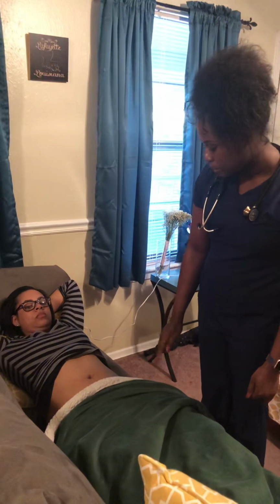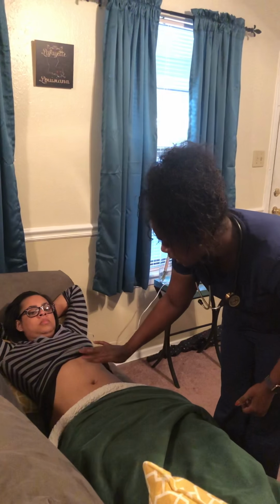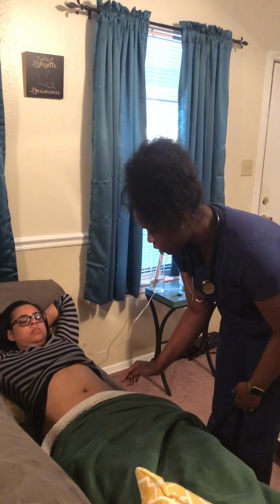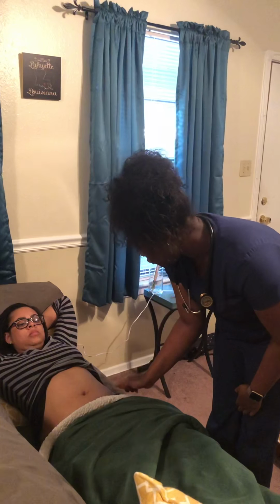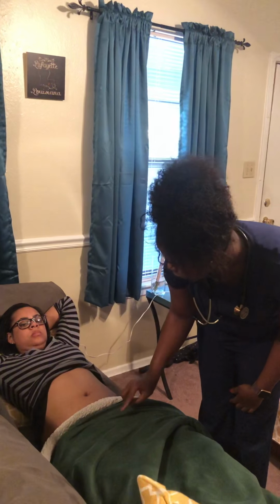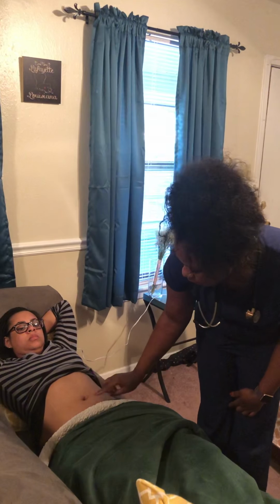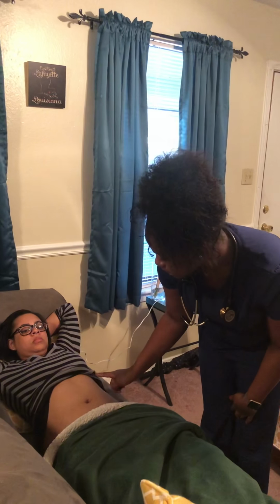We're going to examine for any abdominal aorta pulsations, and any lesions or scars, which I do not see. She does have a few from previous surgeries. Any dilation of veins or venous patterns, which I do not see any, and that can be a finding for portal hypertension or liver disease.